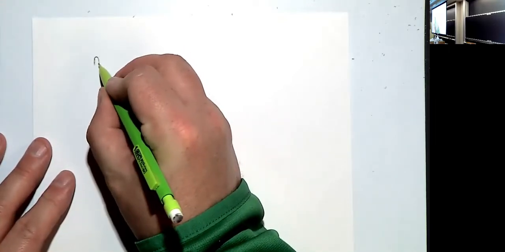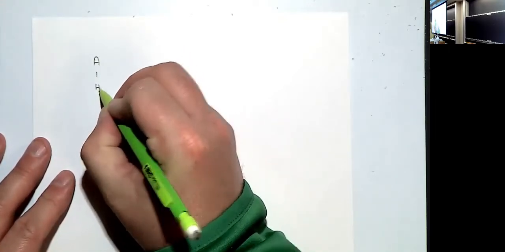Since A is initially there and A is going to be less than H, it's initially going to look like so. Now notice how I left a little bit over here on the left. This is so we can start working on the next part.